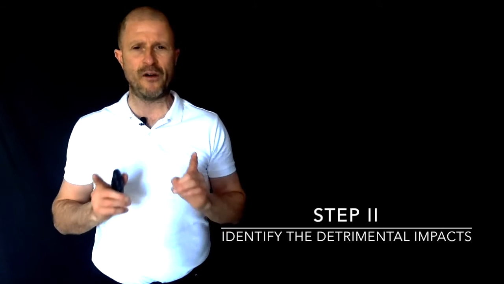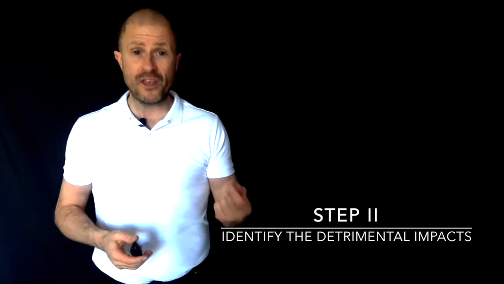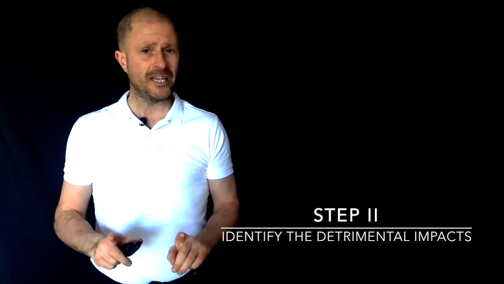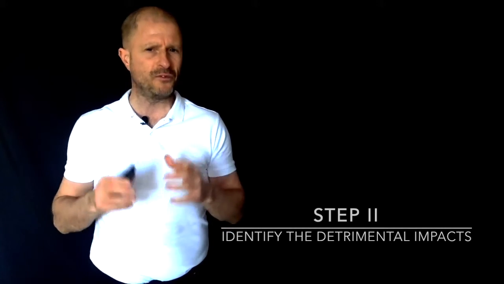Now moving on to step number 2, where you will identify the detrimental impacts. Within this second step, you are now to identify all of the different types of detrimental impacts that a particular archetype is having in your life. This requires you to take an honest appraisal of where you think this archetype is the result of self-abusive and self-sabotaging behaviors that harm, limit, and prevent you from being the best version of you.